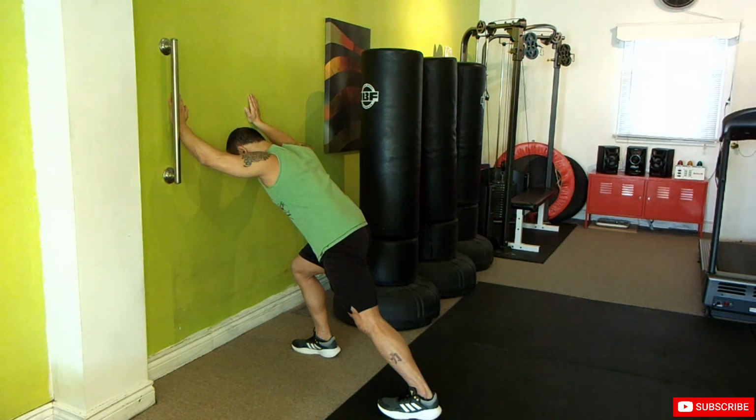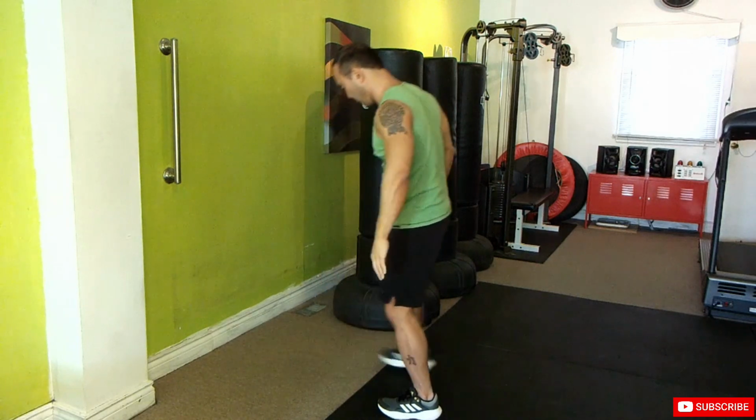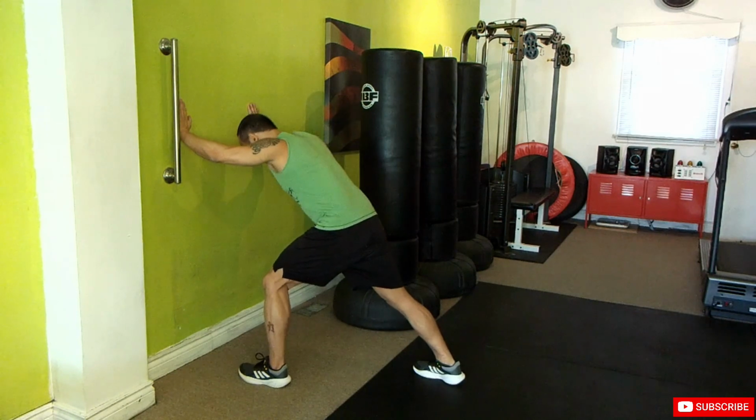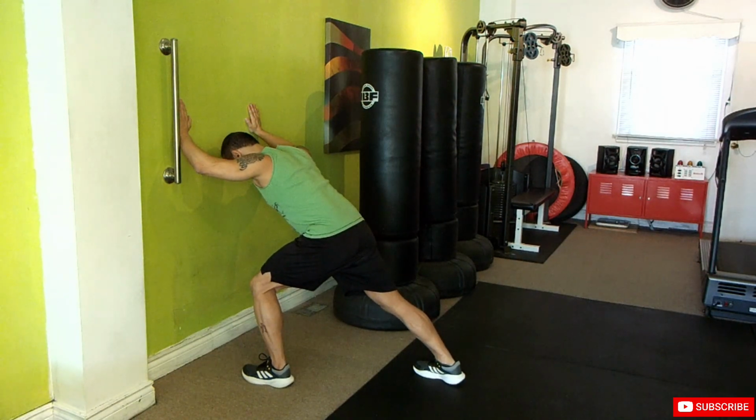Make sure your feet are flat and in a staggered position. Lean into it and you should feel a stretch in the left calf. Hold and breathe for 15 to 20 seconds and then repeat for the other leg.